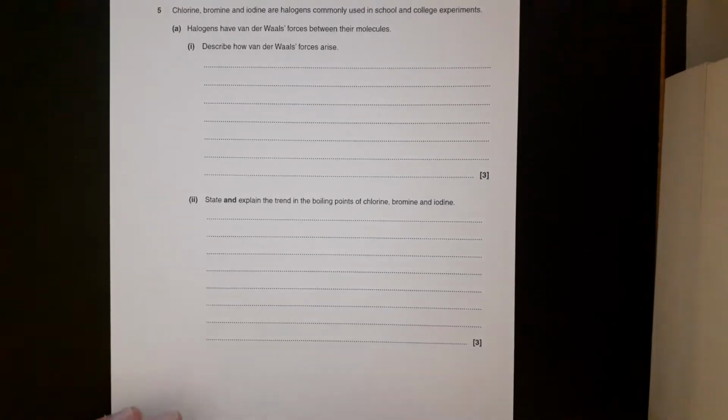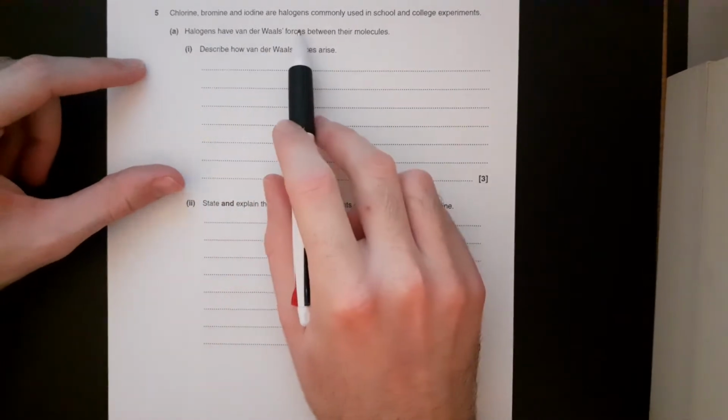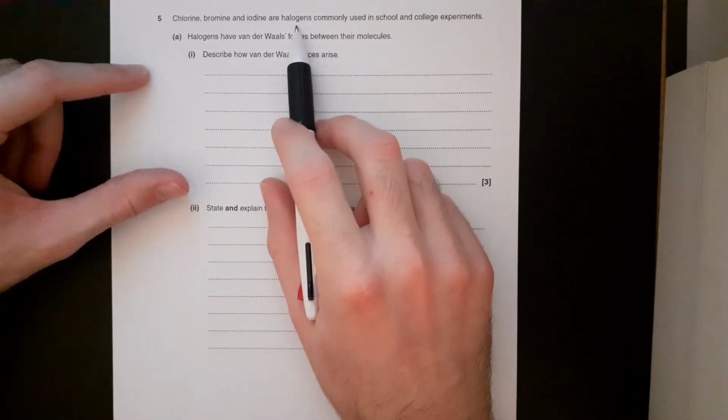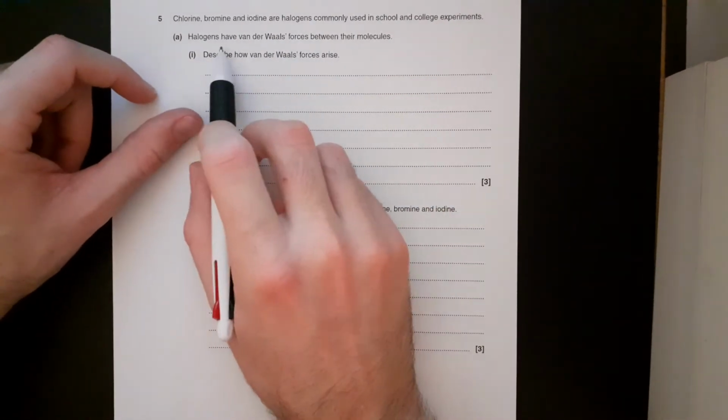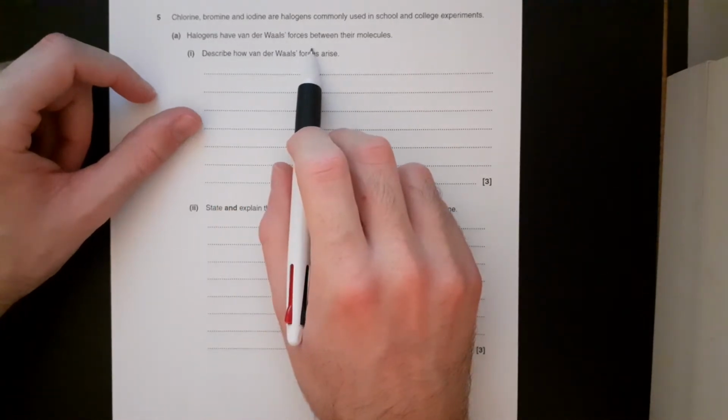Hi everyone, and welcome to the first of 4 videos going through some past exam questions on the topic of intermolecular forces. So this first question here is asking us about the halogens. These come up quite a bit when we're talking about intermolecular forces. And it says here that halogens have van der Waals forces between their molecules.